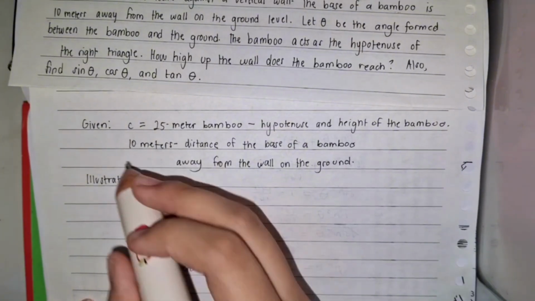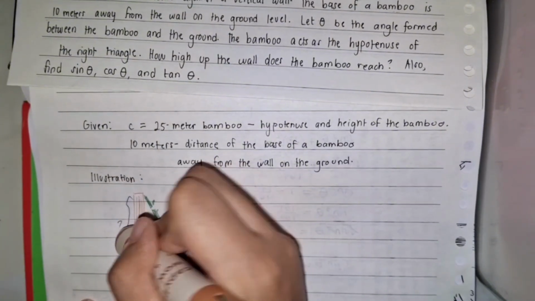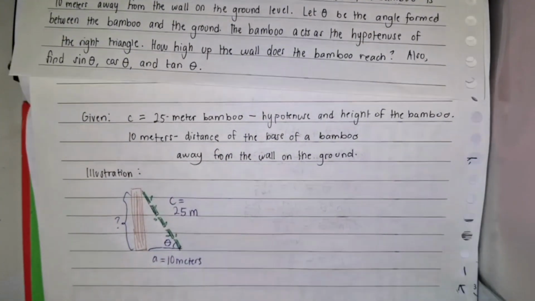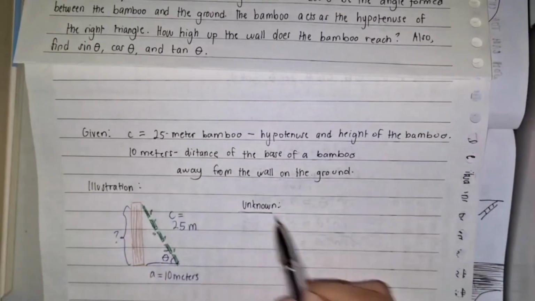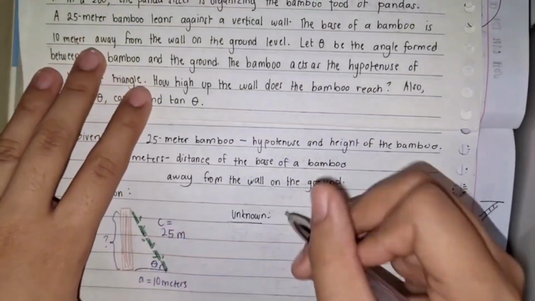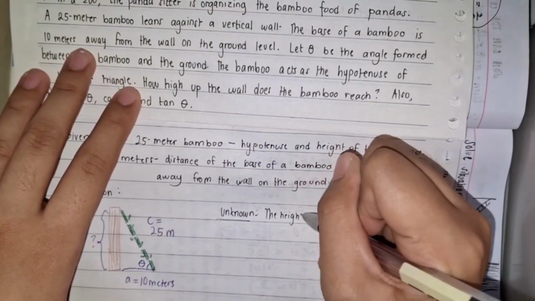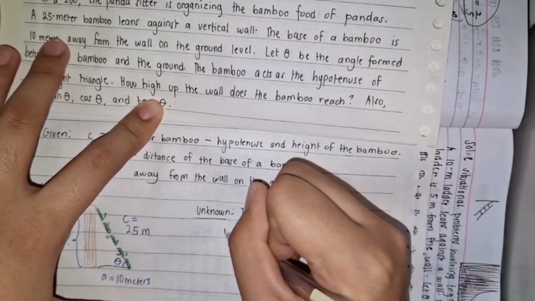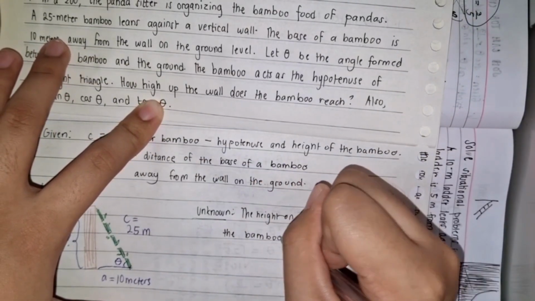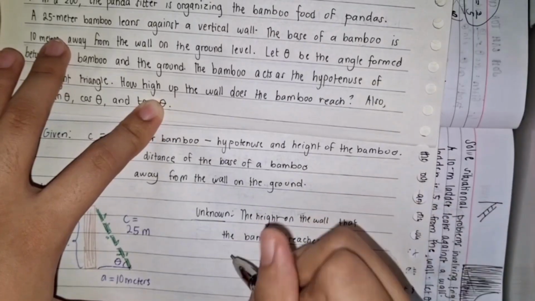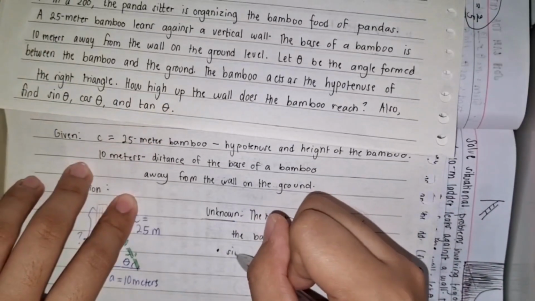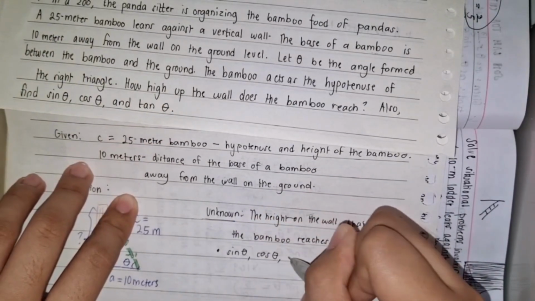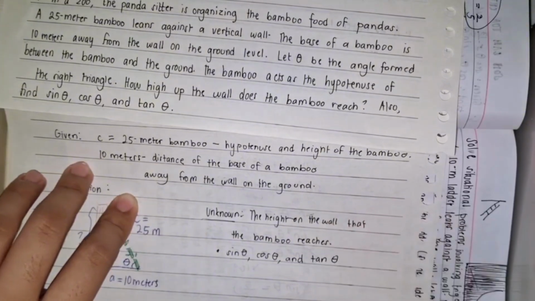So for the height of the wall, it is still missing, or the unknown. Now for the unknown, we have the height on the wall that the bamboo reaches. And also, we're looking for sine theta, cos theta, and tan theta.